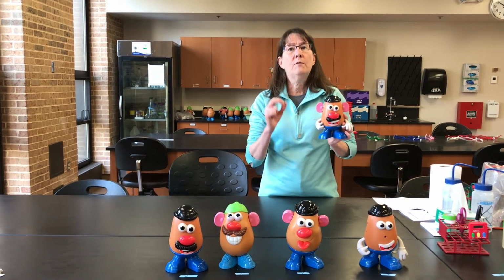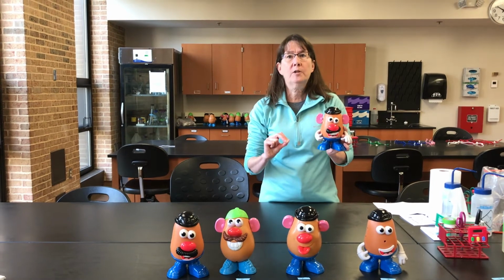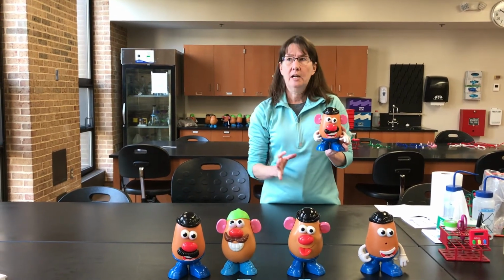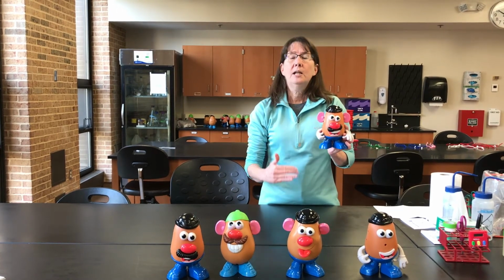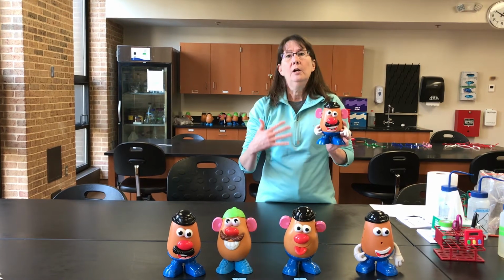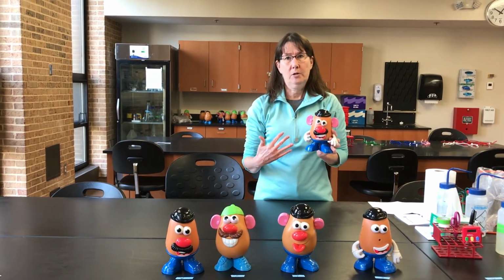Nothing more than random alignment in meiosis 1 and random fertilization has created this variation in our offspring. Genetic variation in nature is essential for individuals to be able to survive in their environment.